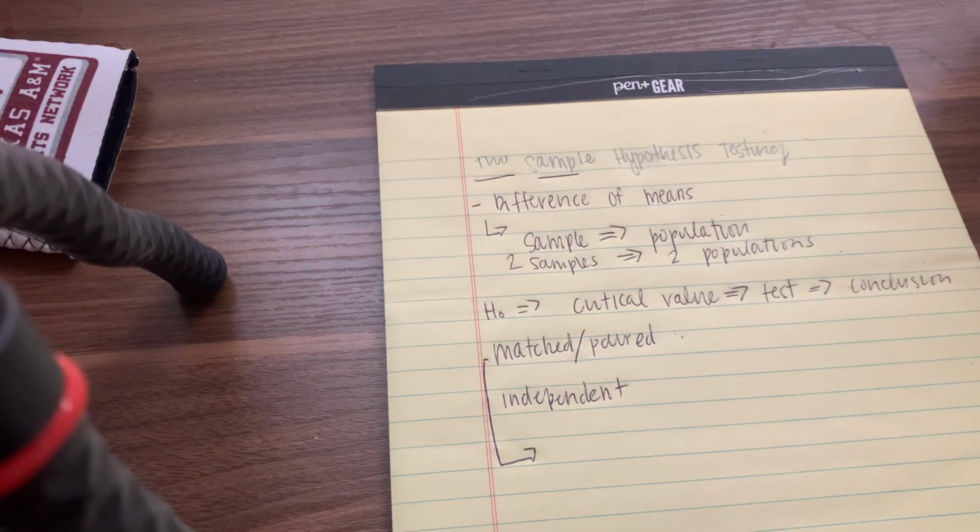So, to say that samples are matched or paired, sometimes you hear them called related samples, basically it means that these samples were not drawn independently of one another. So, one example might be if you have married couples, and you ask, not to be heteronormative, but just to demonstrate, if you ask husbands about certain things and you ask the wife the same questions and then you compare their answers, that would be an example of a matched sample or a paired sample.